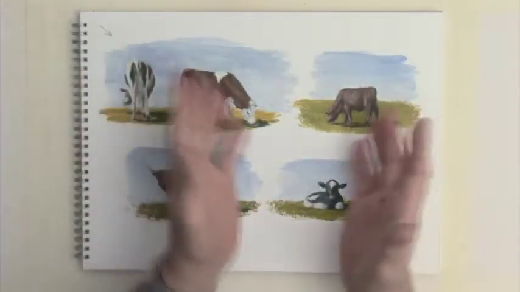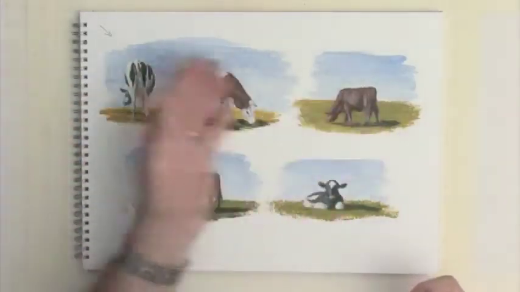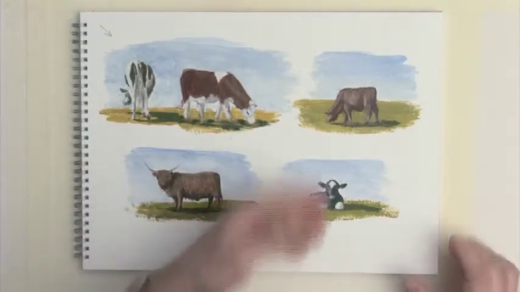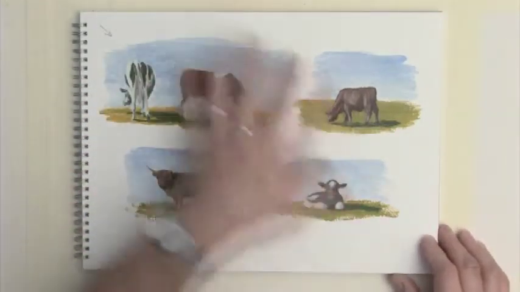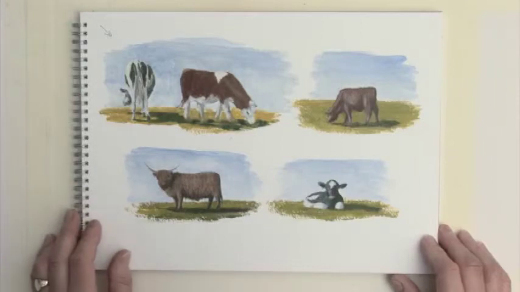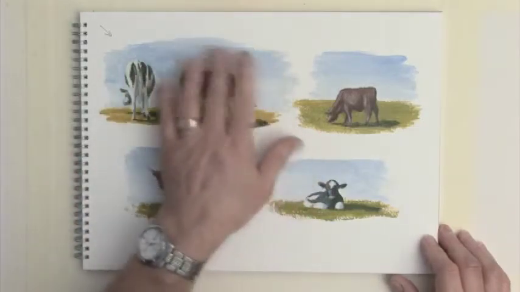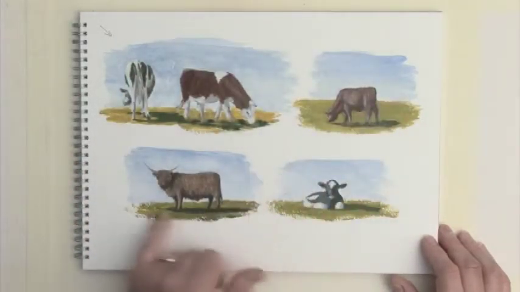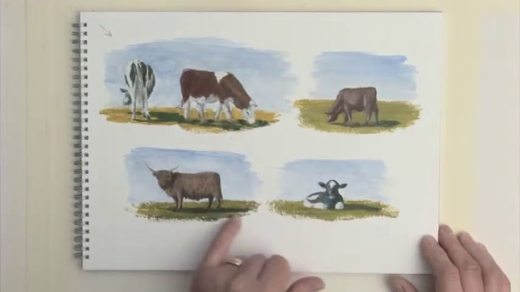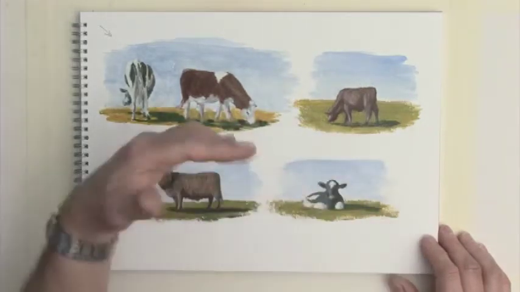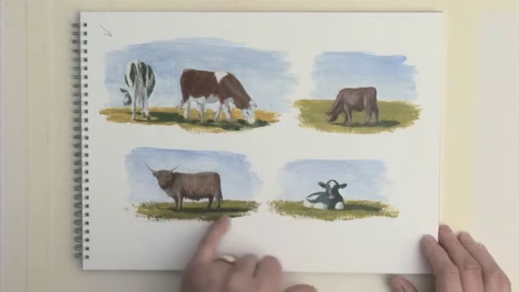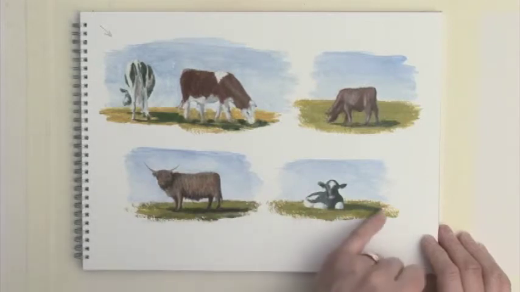Right, well, you can see now that I've taken these little sketches quite a bit further, in fact virtually to completion. You can see that I've also added a bit of sky for each one and a little bit of greenery, really so that the cows can actually be anchored to the ground, and they're anchored particularly because we've got a shadow.